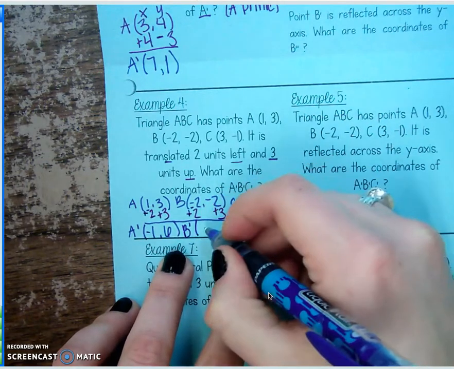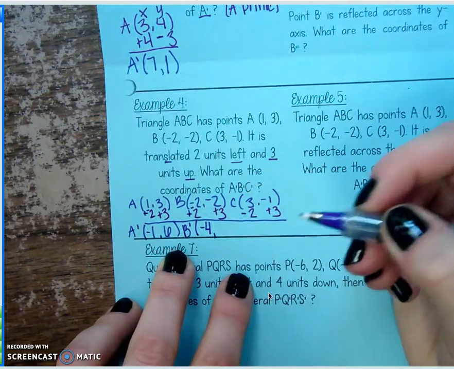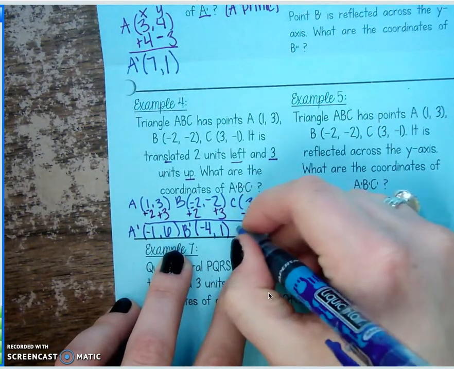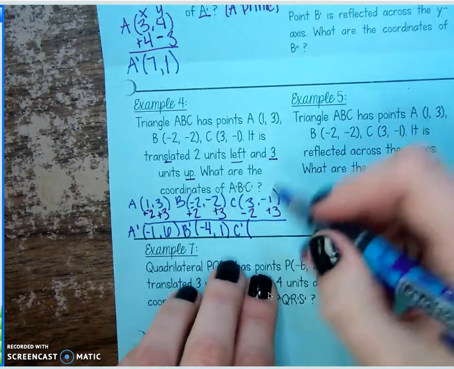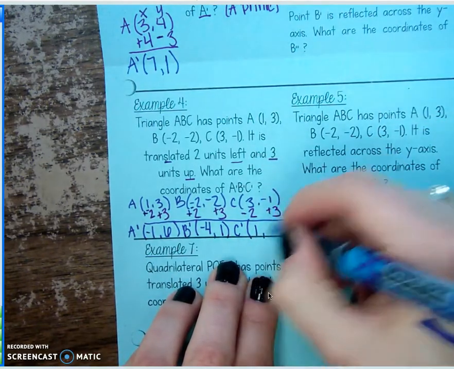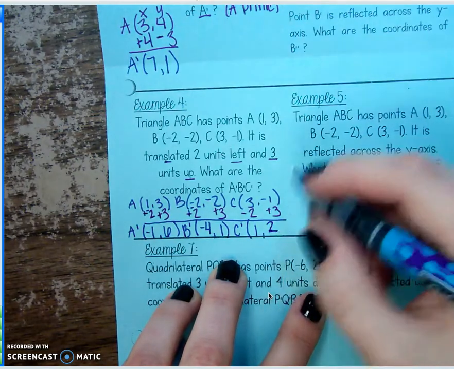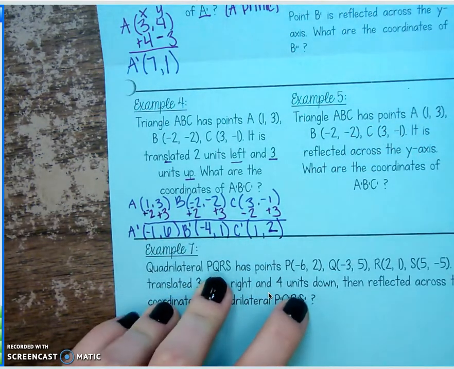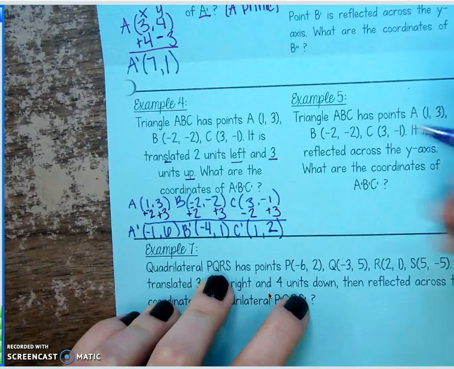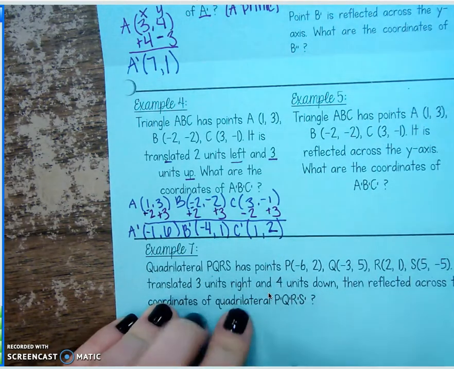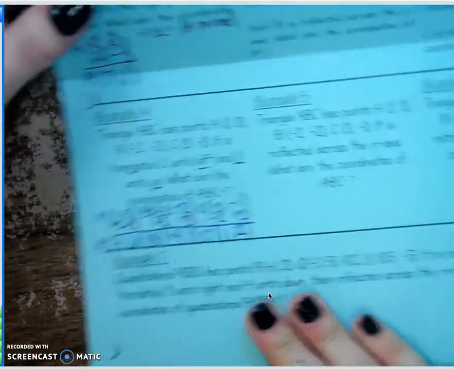B prime is at -4. -2 plus 3 is 1. And C prime, 3 minus 2 is 1. -1 plus 3 is 2. Those are the new coordinates after I slid it 2 units left and 3 units up. And we'll save the one at the bottom for the end.